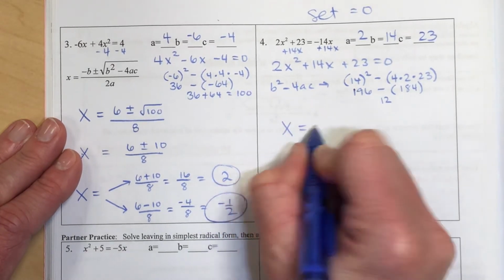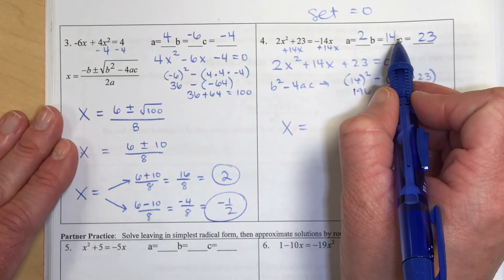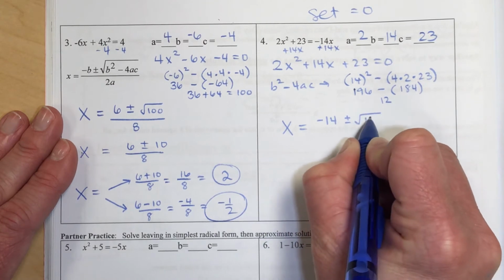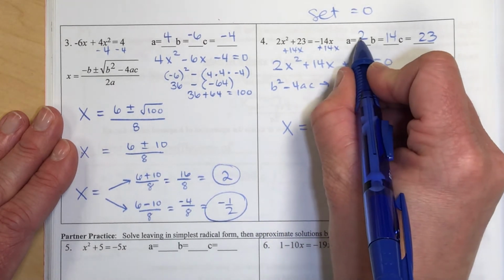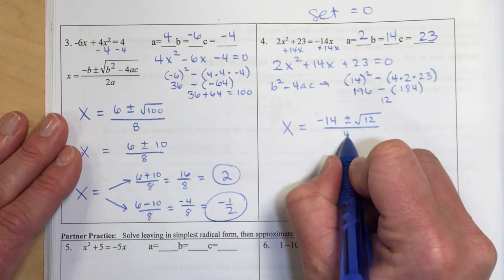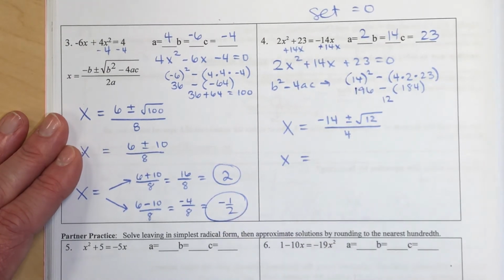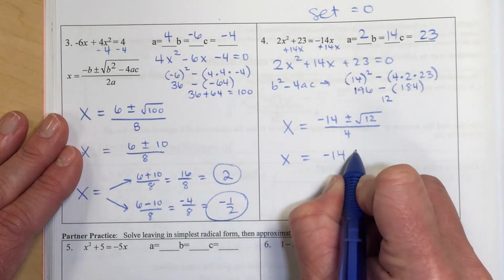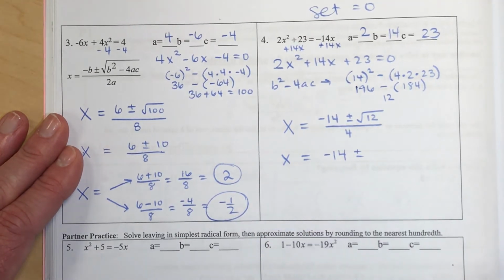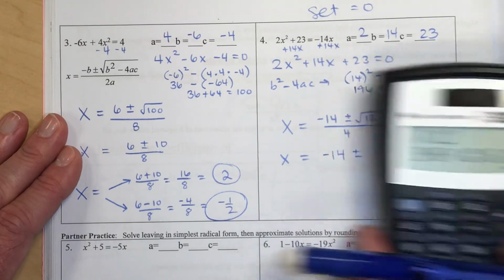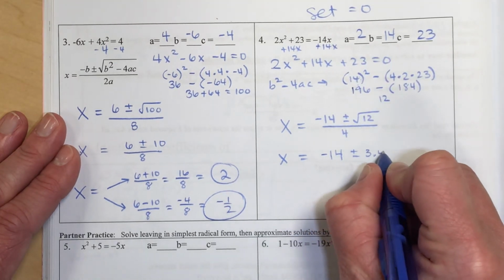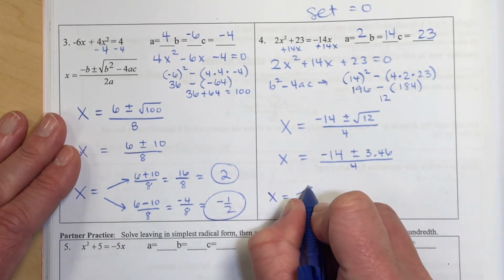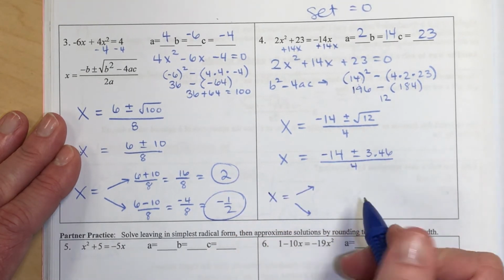So x equals opposite of b. So opposite of 14 would be -14, plus and minus the square root of 12, all over double my a. Double 2 would be 4. And now I'm going to get a decimal for my square root of 12. So this is going to be the decimal, here we go, 3.46, and then we'll divide by 4. So again, we want one answer for when we add and one for when we subtract.